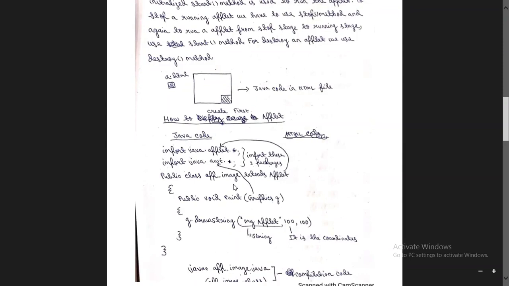Now, our local applet class is extending this predefined applet class. Extends means inheriting properties. So the methods present in the predefined applet class will be present in the class which we have created.